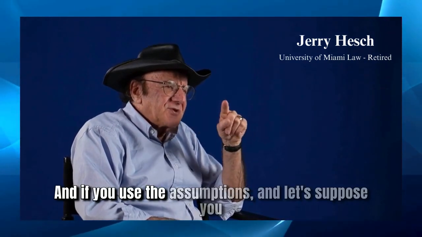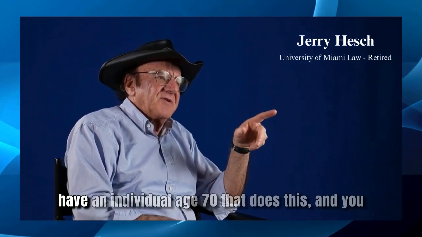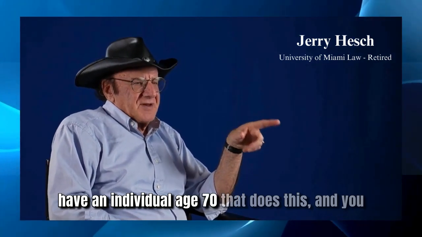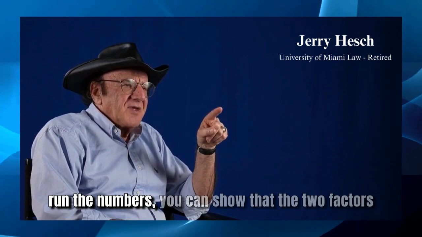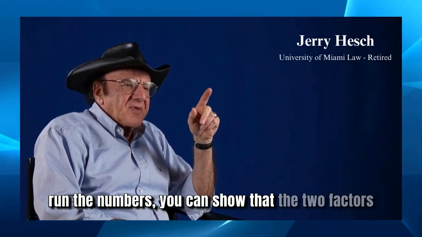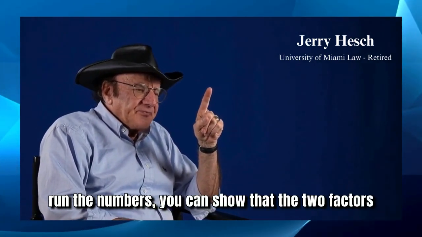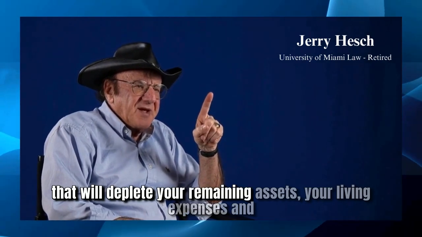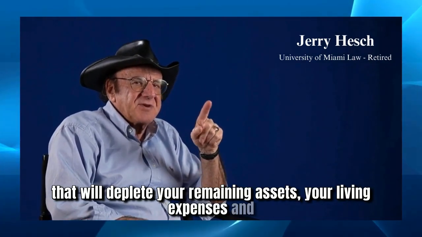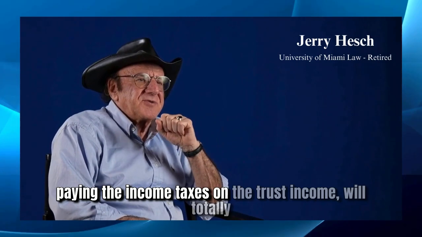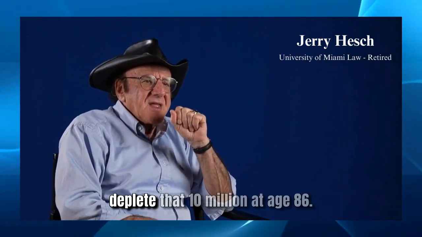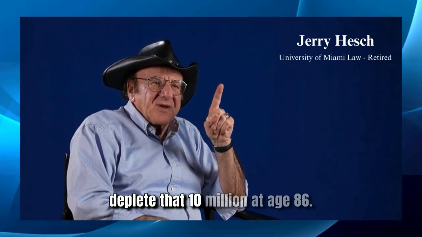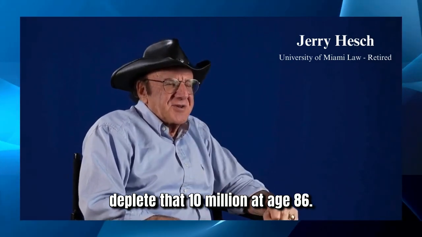And let's suppose you have an individual age 70 that does this, and you run the numbers, you can show that the two factors that will deplete your remaining assets, your living expenses and paying the income taxes on the trust income, will totally deplete that 10 million at age 86.